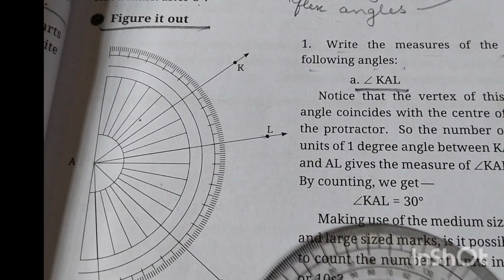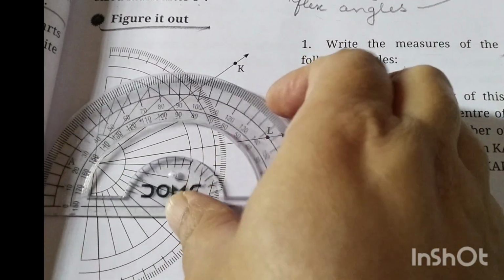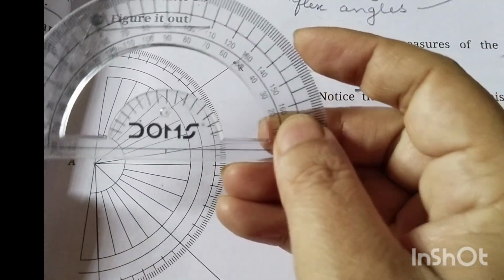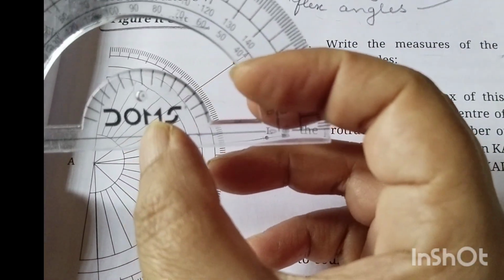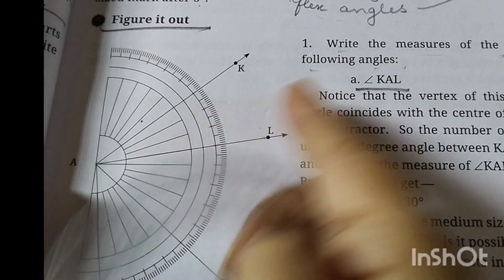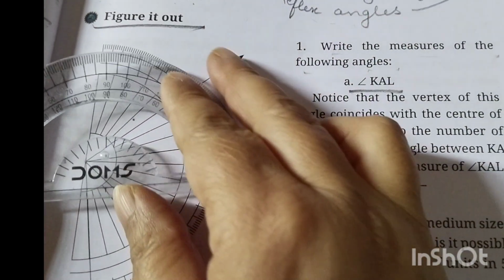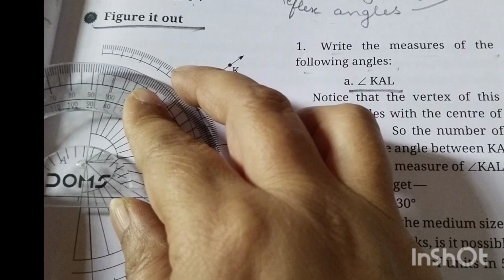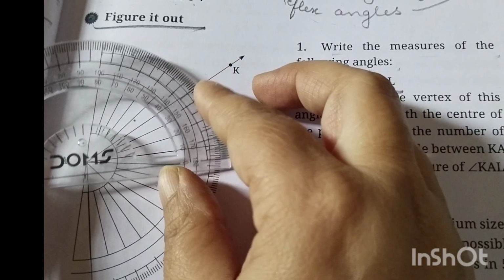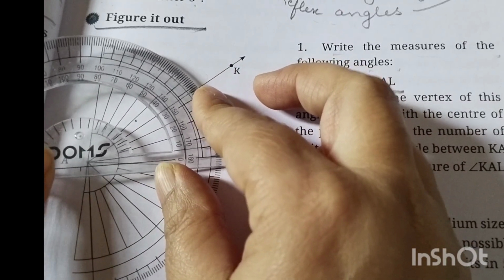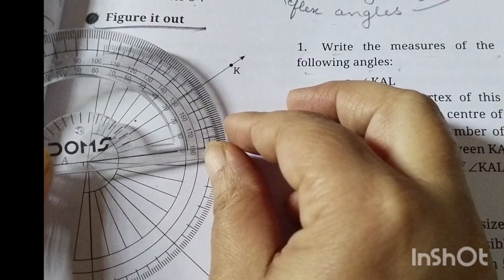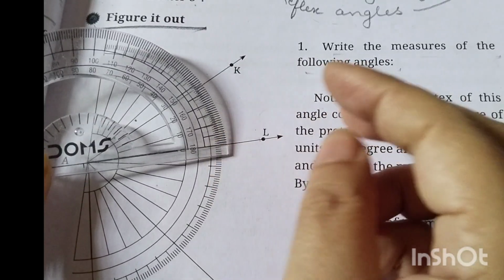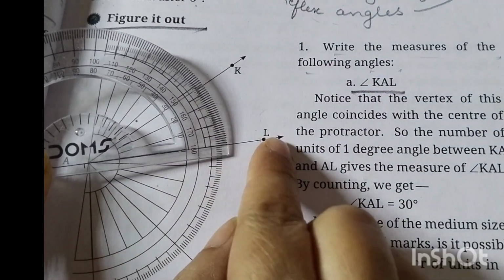Here, I'll take the help of the protractor. You have to put the middle of the protractor on the vertex, like this, and the zero line of the protractor on the line AL.